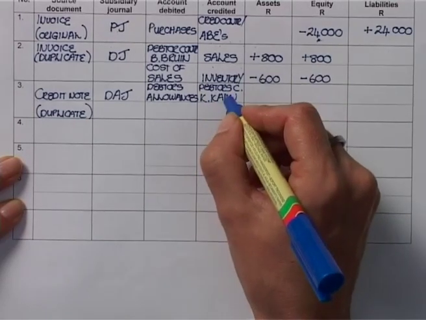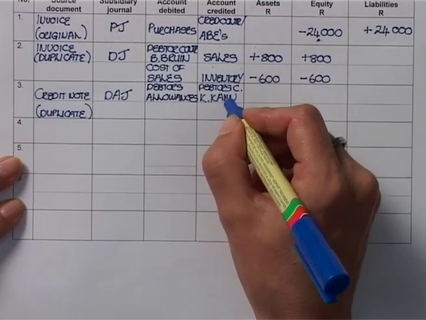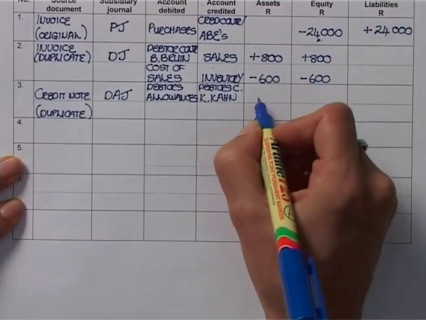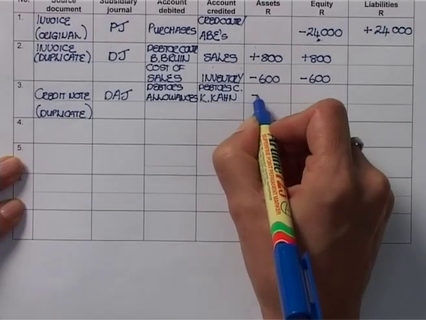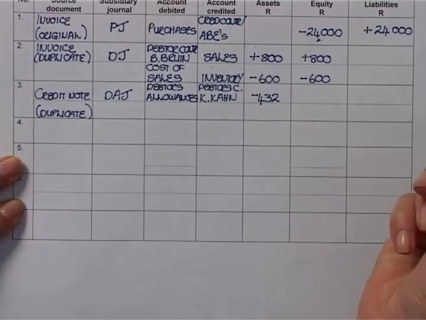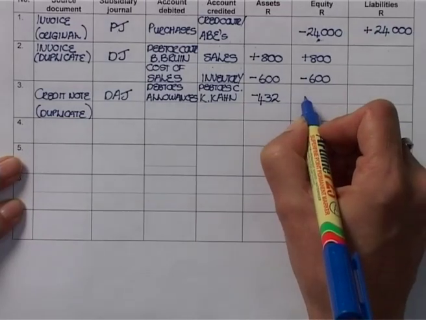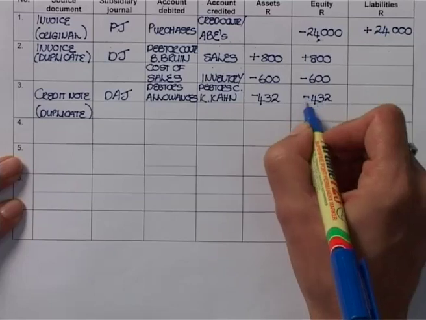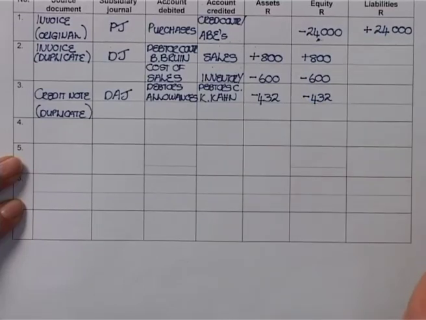In the debtors account, we always use the selling price, because remember, your clients will not know about the cost price. So the debtor will owe me less. So I'm going to decrease the debtors account under assets with the full selling price of 432. And I'm going to cancel the sales under equity, 432. Cancellation of income will be a minus there.